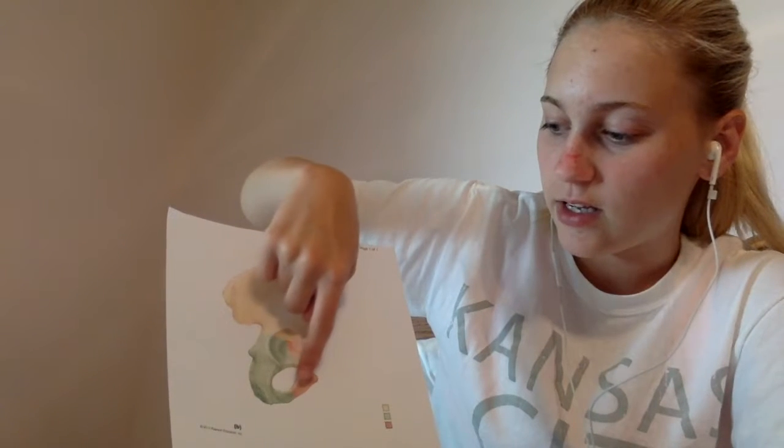I'm trying to think. There's the ischial ramus down here, the ischial tuberosity along here, and lastly is the pubic symphysis, which I always really struggle remembering the name of, or if I'm saying it right. It is where the two pubis bones meet. It's like what we sit on.